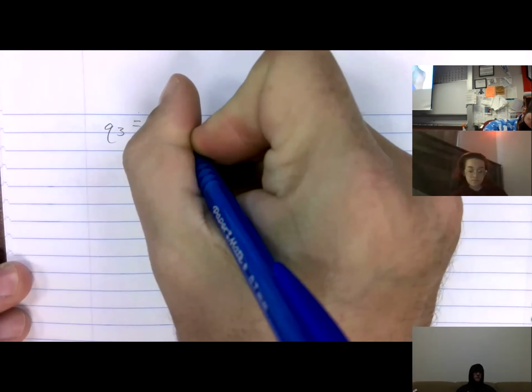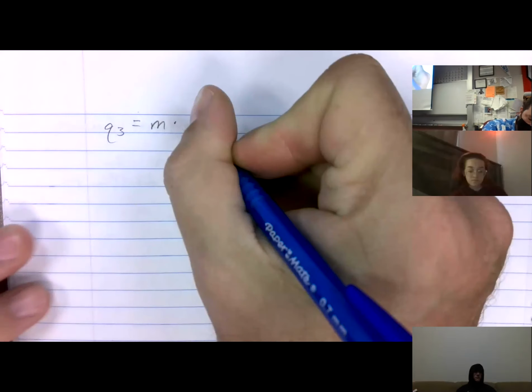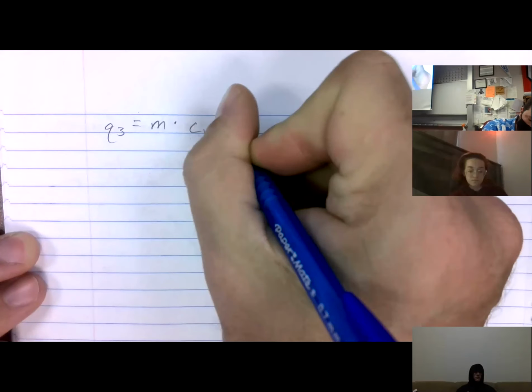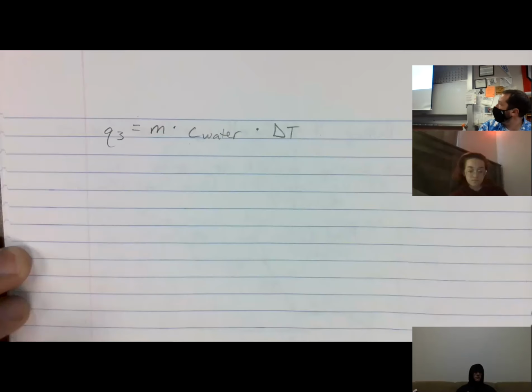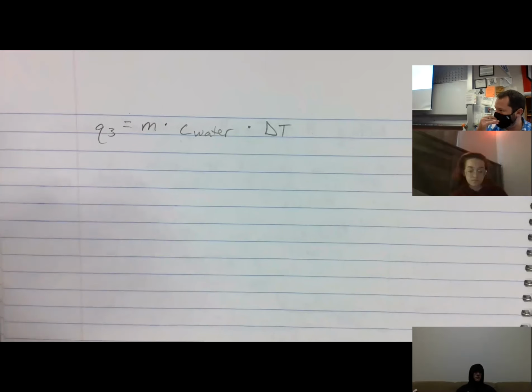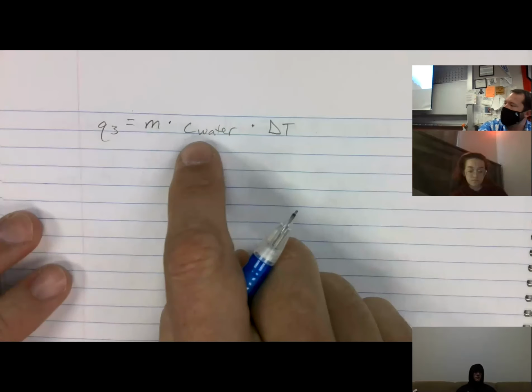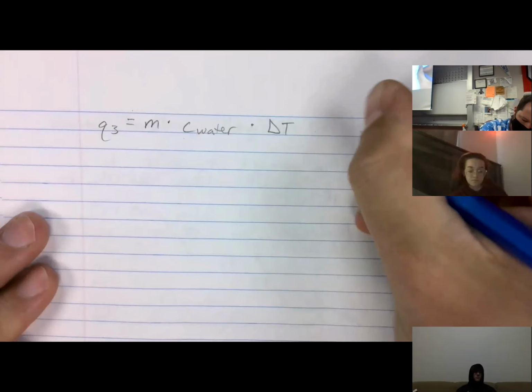So our formula goes back to the first one that we used, mass times specific heat. This time we're working with liquid water and our change in temperature. So it's not really a new formula. It's a formula we used last week. It's the same formula we used in Q1. The only difference is the specific heat of the water this time.